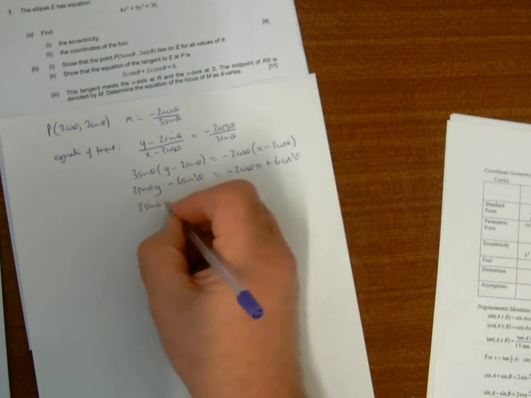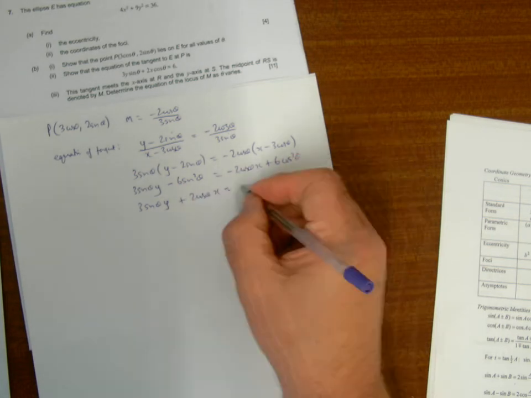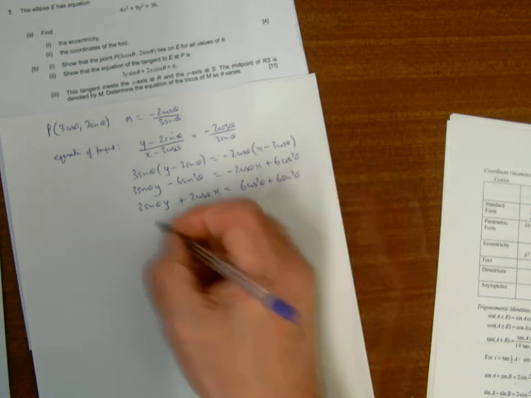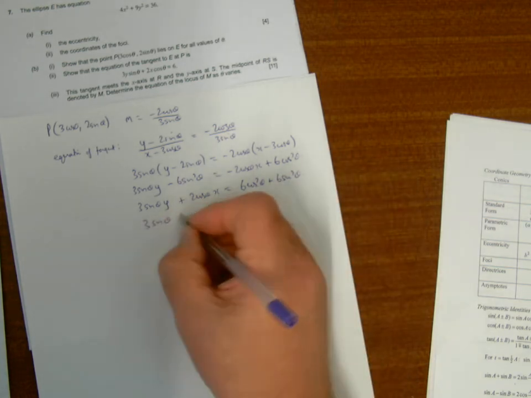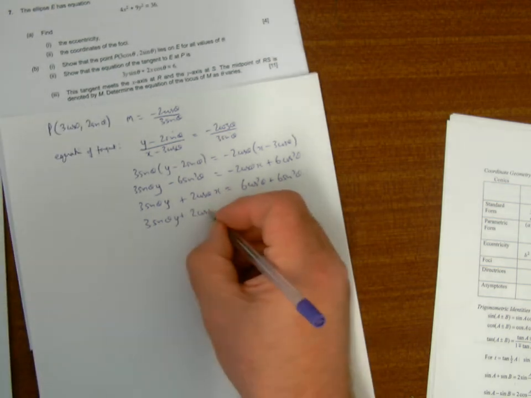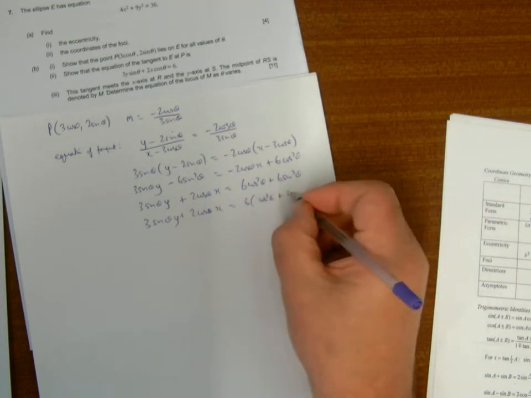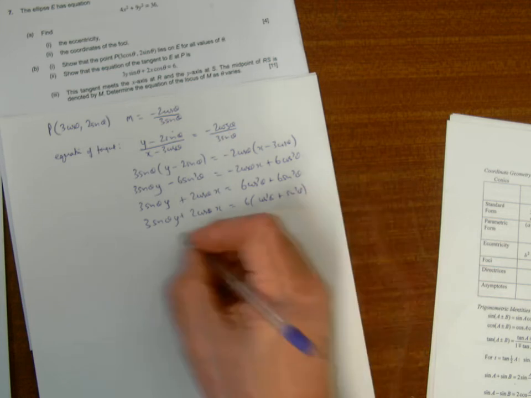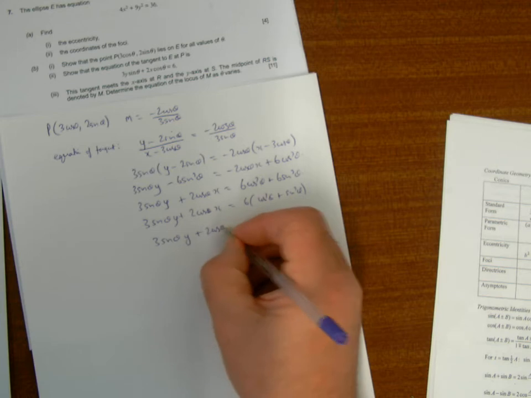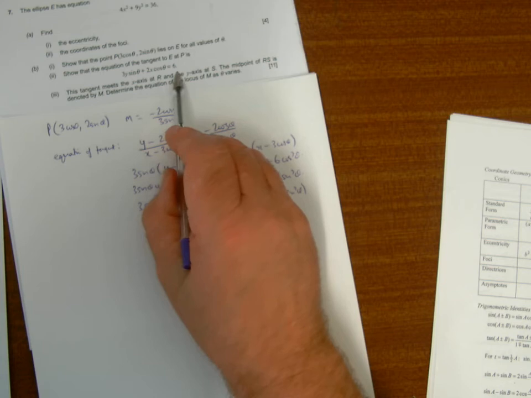Just collect the y's and x's onto one side, take the 6 sin squared over. We can factorise the right hand side. And cos squared plus sin squared is 1. Okay, and that's what was asked.